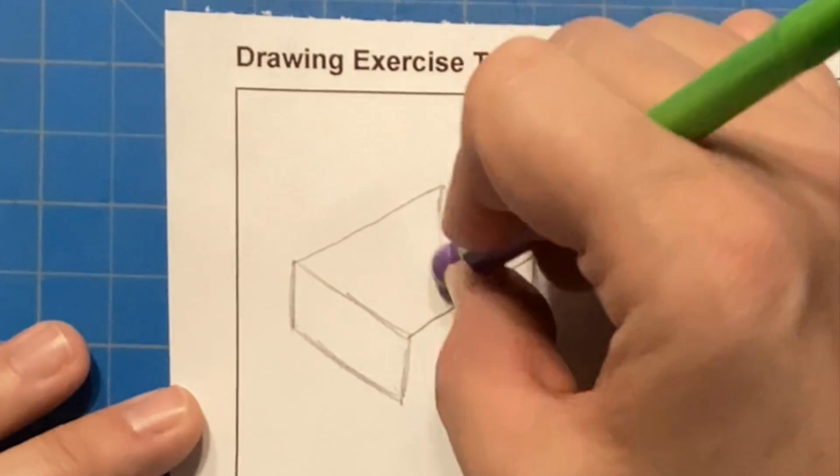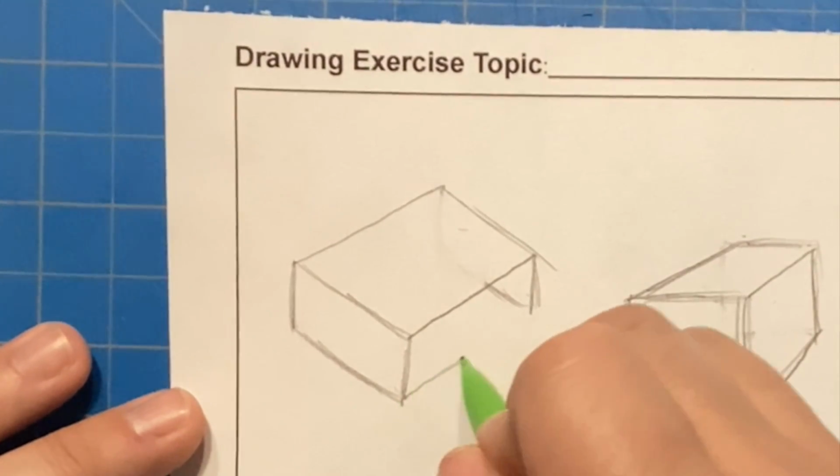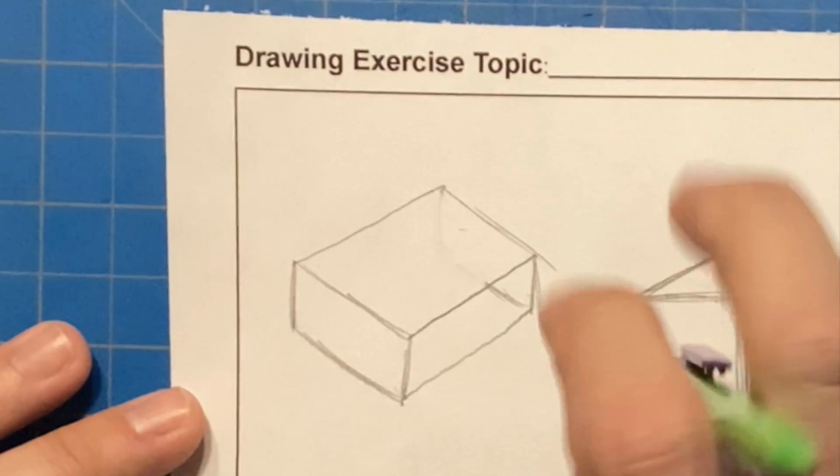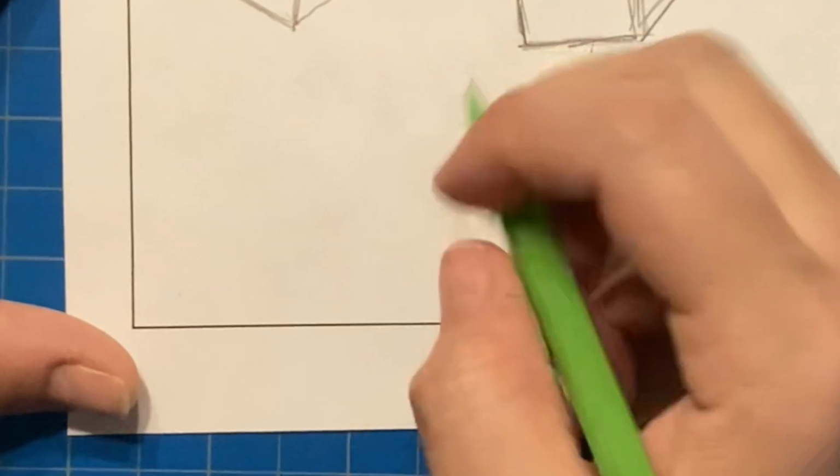It's gonna block our view of everything inside of there. So we can get rid of that line. This corner connects here. Now this is now a solid side. We no longer see this side of our form. Okay, let's try another one.